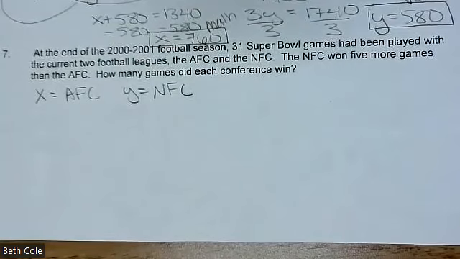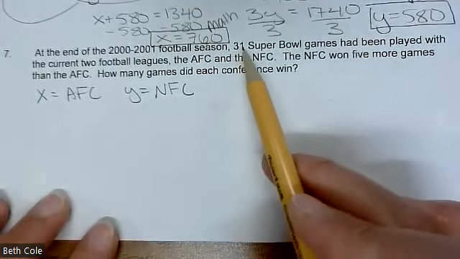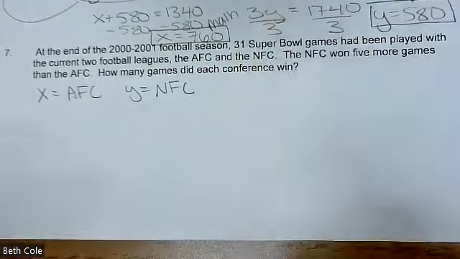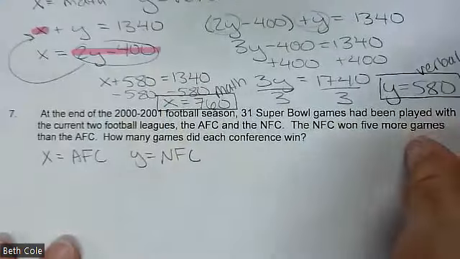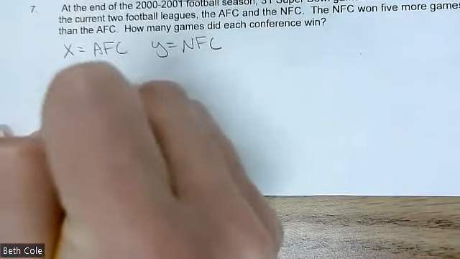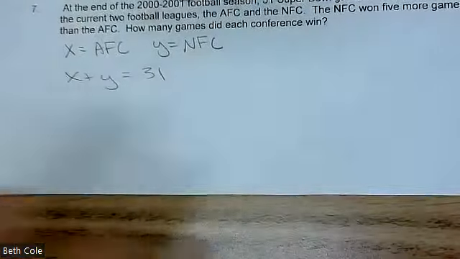Conference. All right, now if there's a total of 31 games, how can I write that equation? It's like what we did up here. His total was 1340. If there's a total of 31 games, what's the equation we would write? Good. X plus Y equals 31.